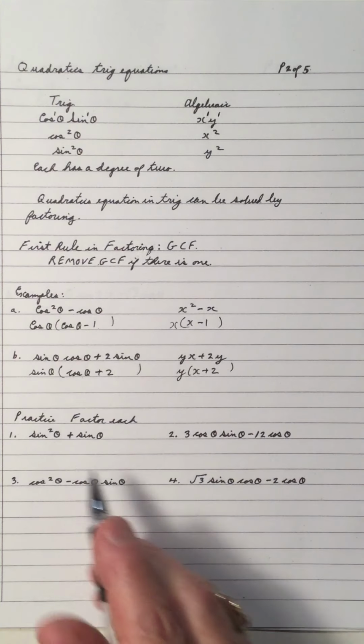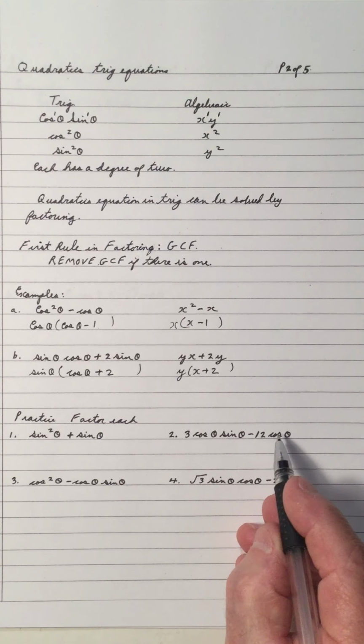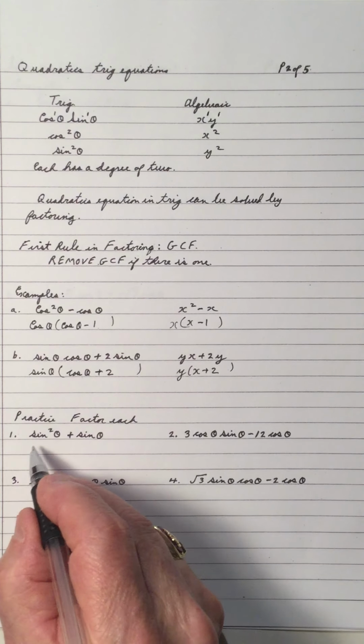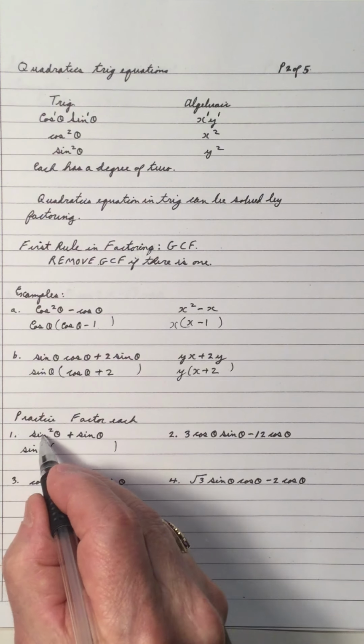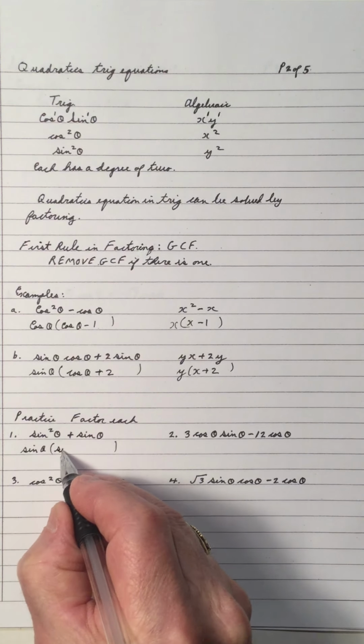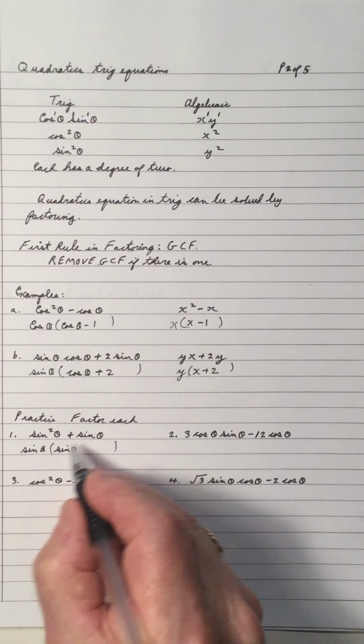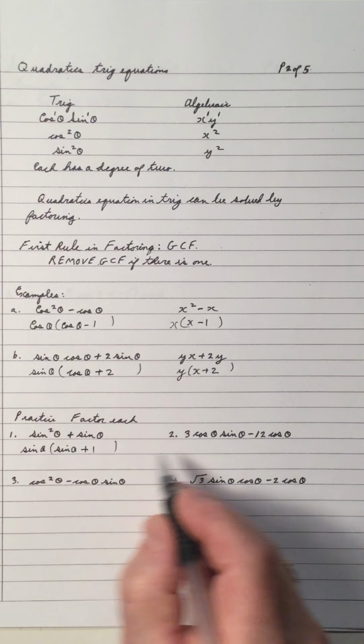And if you wish, you can pause your video and factor these. Here we go. Sine theta is common, so we take it out. Sine squared divided by sine is sine theta. Sine theta divided by sine theta is plus 1.